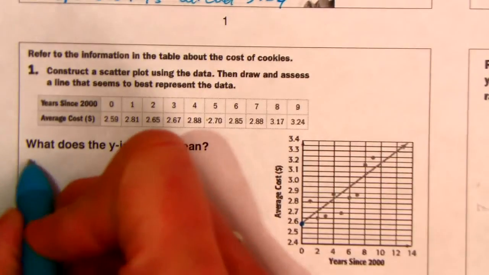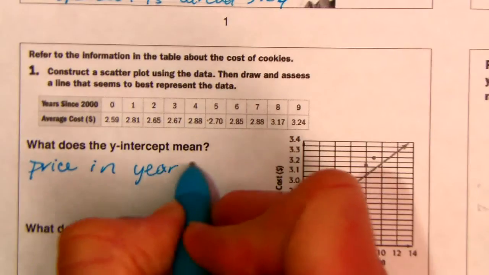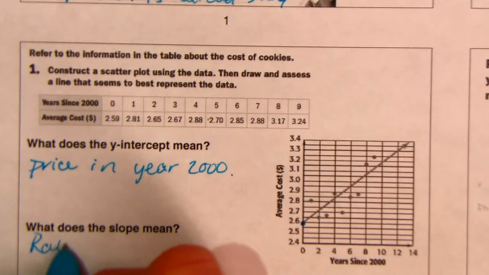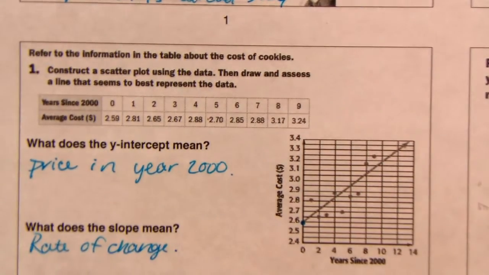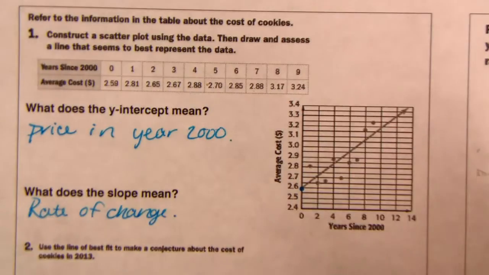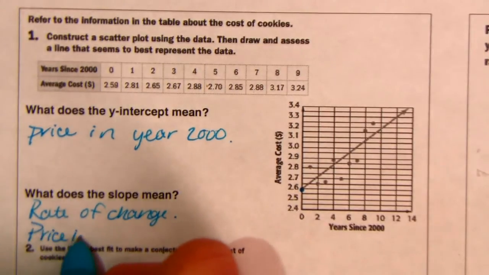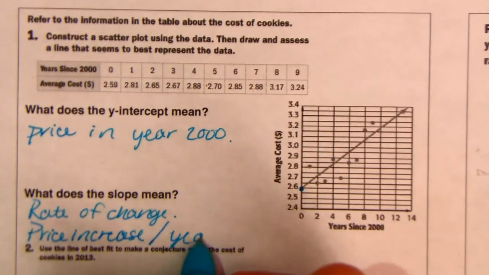You're fine. Okay, then the slope is always a rate of change. Now, we want to be more specific than that. A rate of change for this particular problem would be the price increase per year.